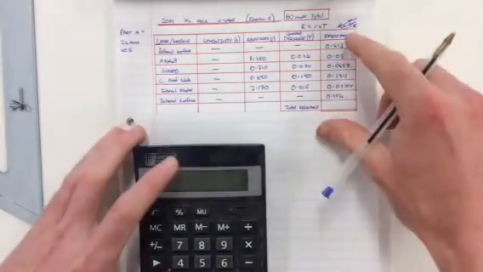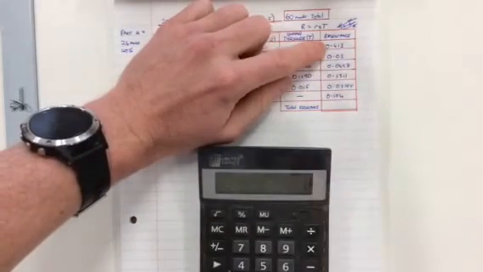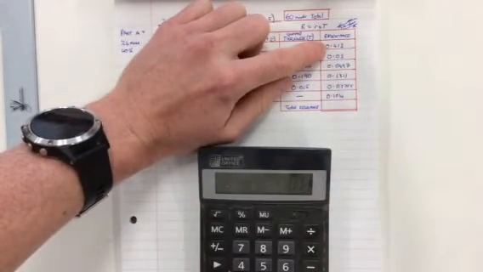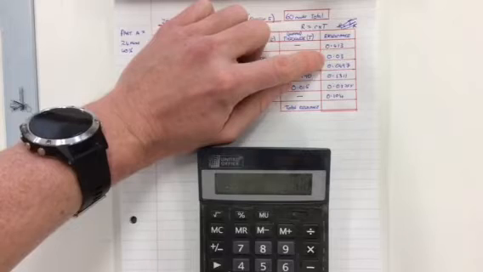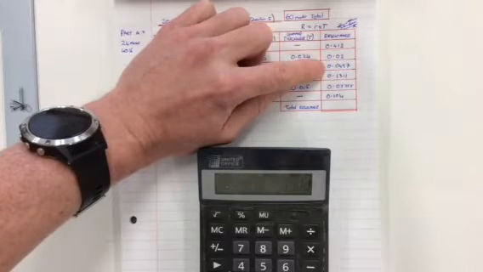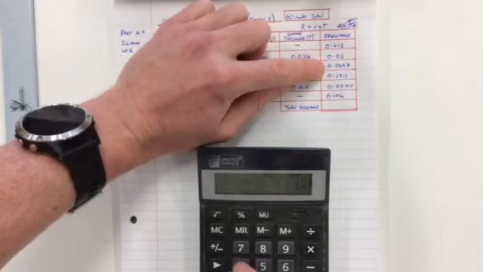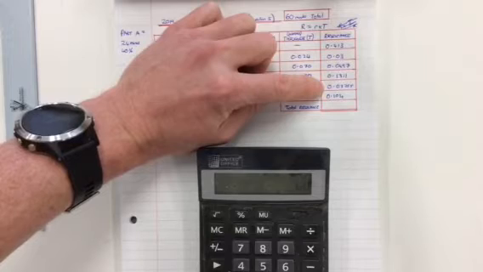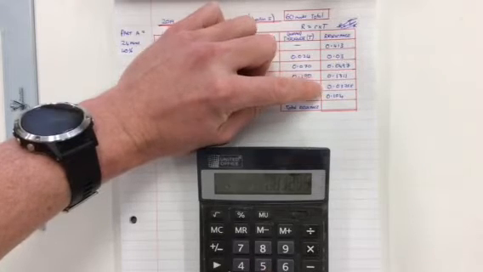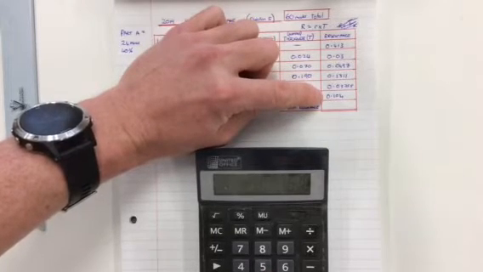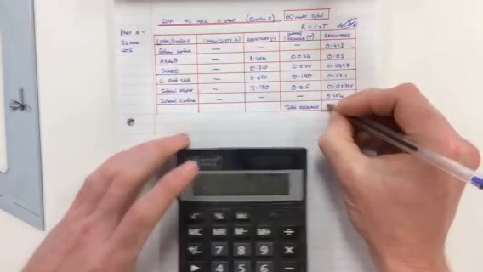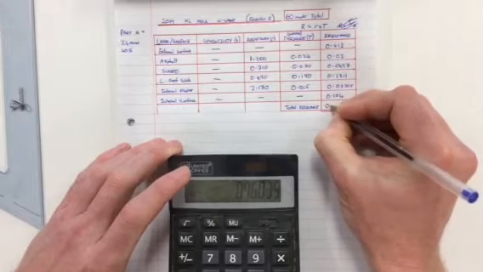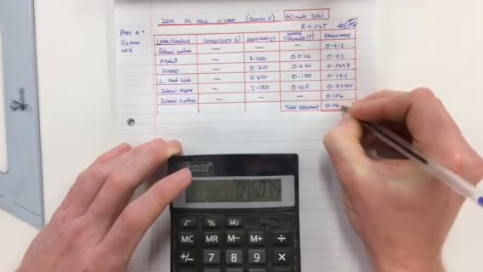Alright, so we're going to add up all these. Okay, so I'm going to go 0.413 plus 0.03 plus 0.0497 plus 0.1311 plus 0.03255 plus 0.104, which gives me a total resistance of 0.76.